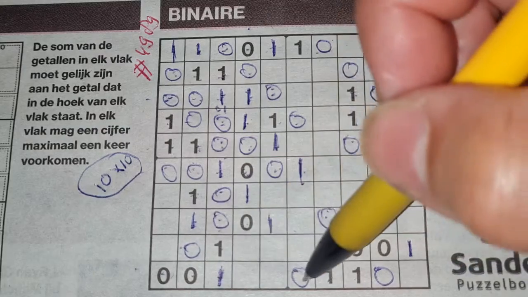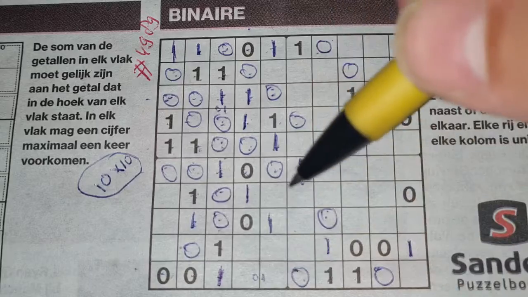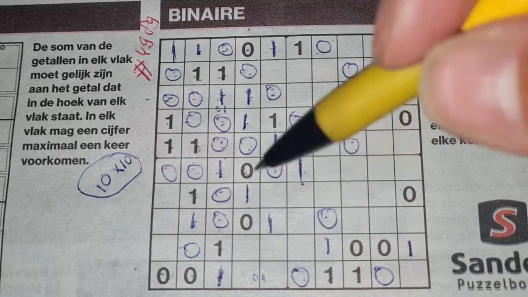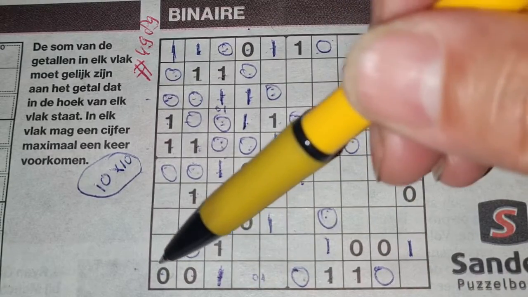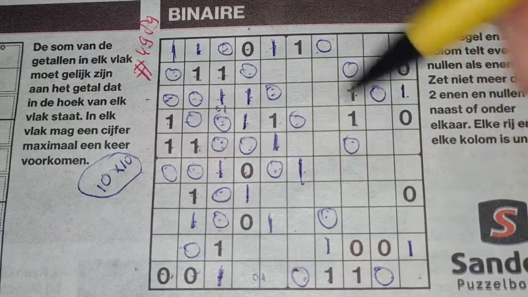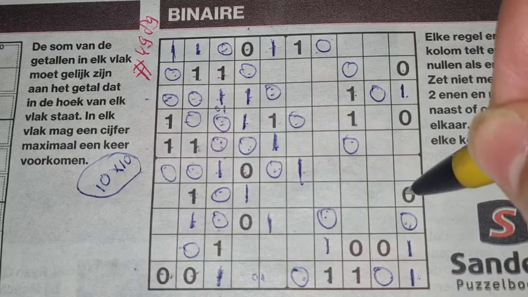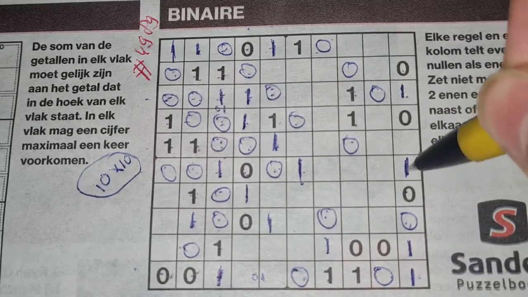Between a 1 and an O with 2 empty boxes between, there's always an O and a 1 there, but I do not know in which order. So we have a first O, second O, third O, fourth O, and fifth O. So this box should be a 1. Double 1, here no, there no. Double O, here 1, there 1.